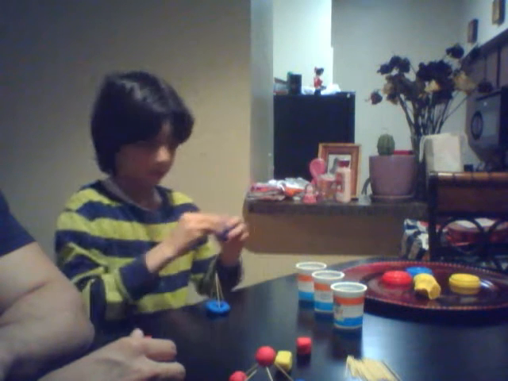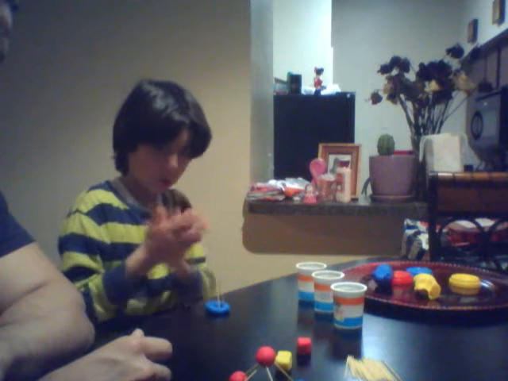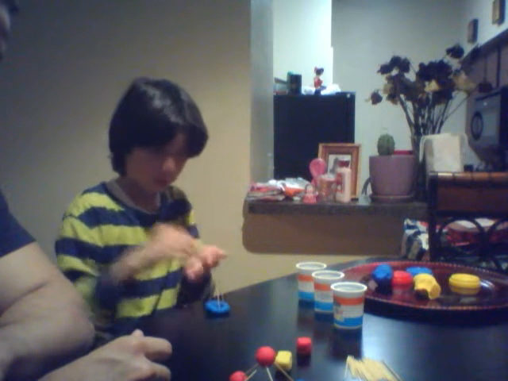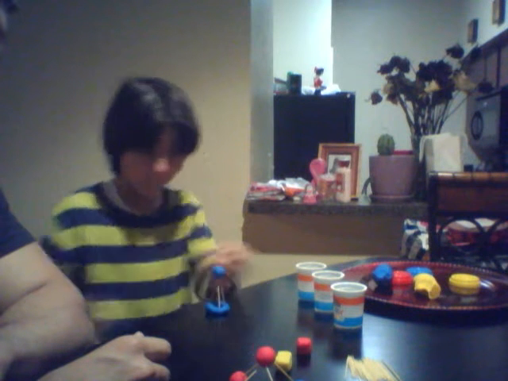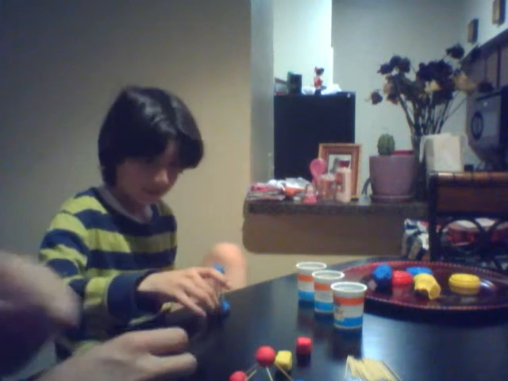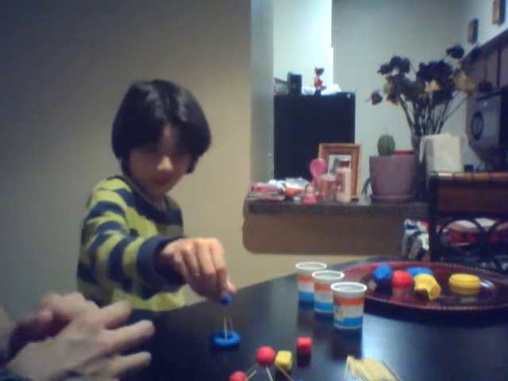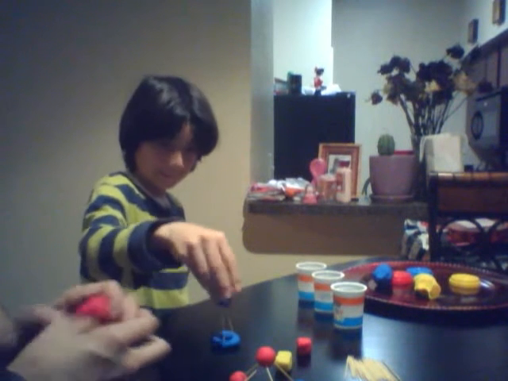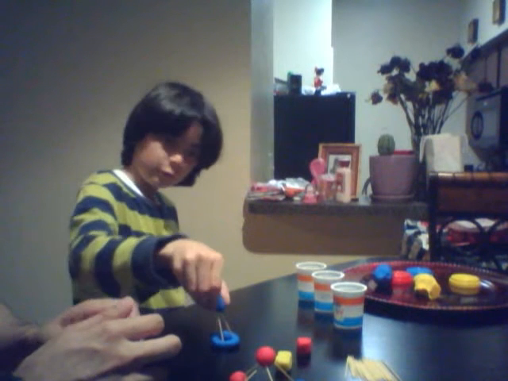Now I need a ball. Up. There you go. So right there you made a sphere. A sphere? Yeah. No, not a sphere, a cone. A cone. How many vertices does a cone have?